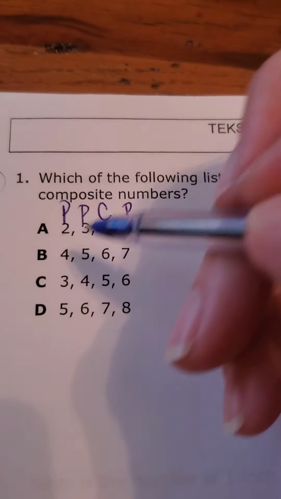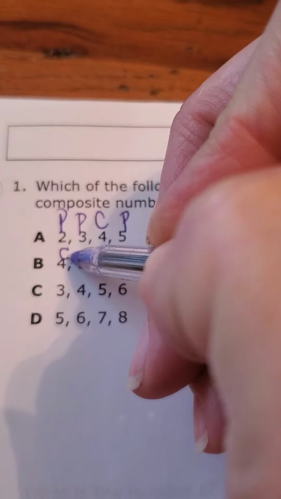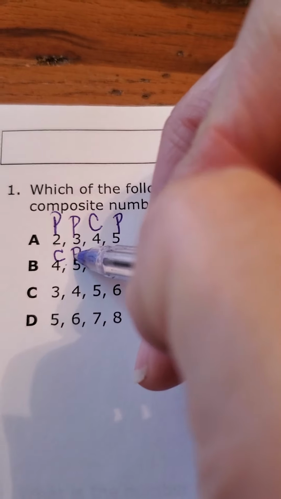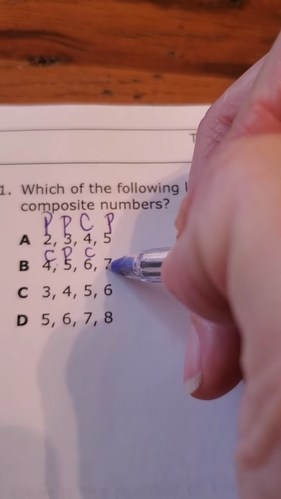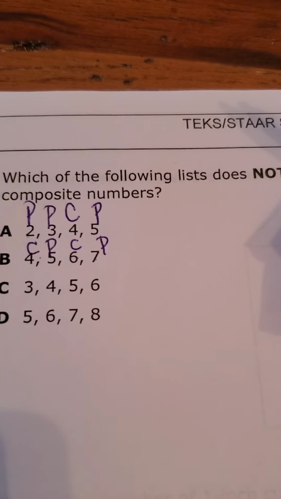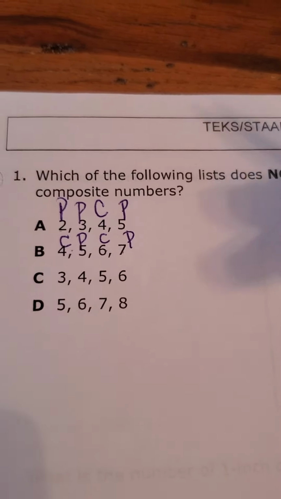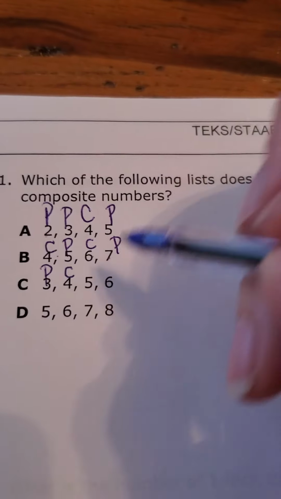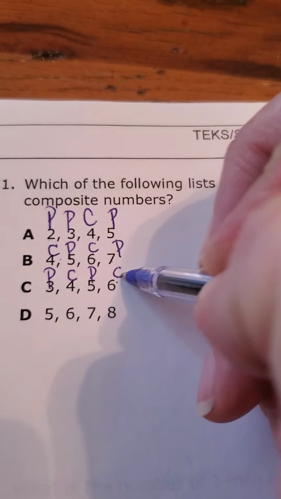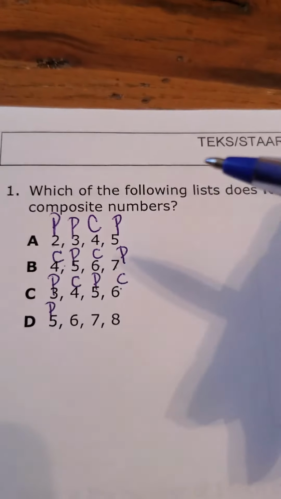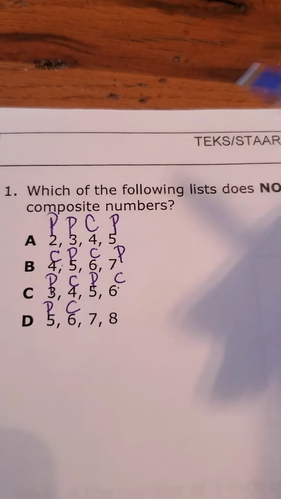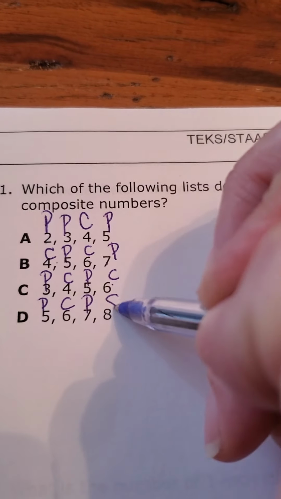Let's look at B. 4 is composite. It's even. 5 is prime. 6 is composite. It's even. 2 times 3. And 7 is prime. The only thing is 1 times 7. Letter C. 3 is prime. 4 is composite. 5 is prime and 6 is composite. Letter D, 5 is prime, 6 is composite, 7 is prime, and 8 is composite.